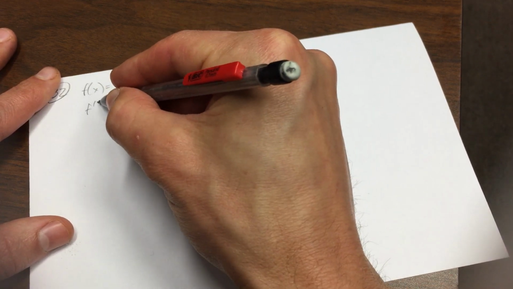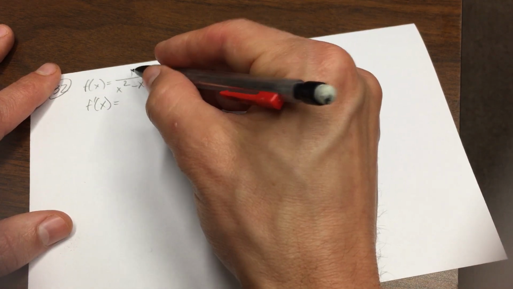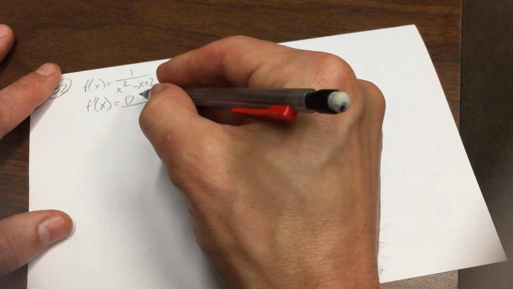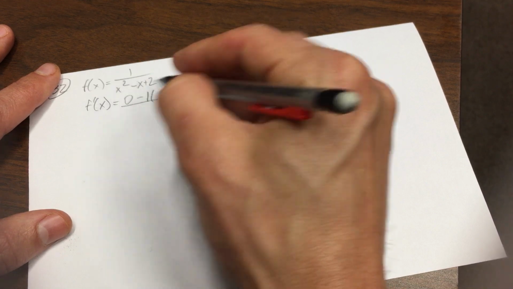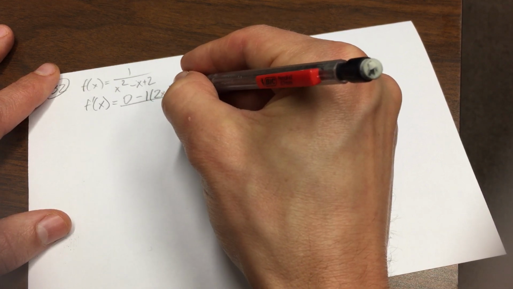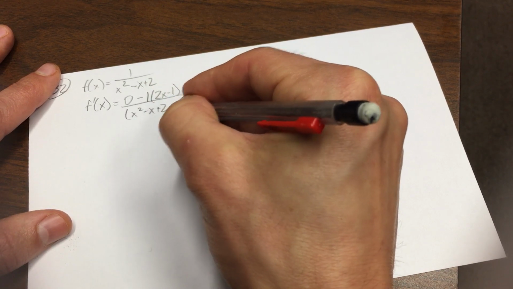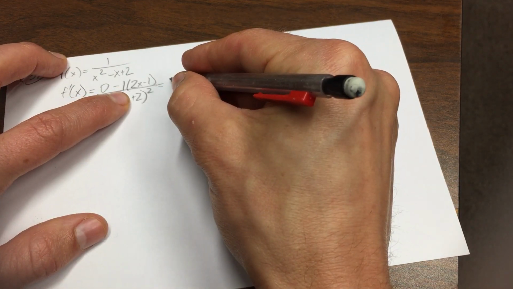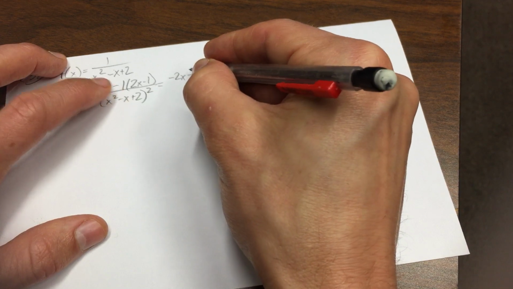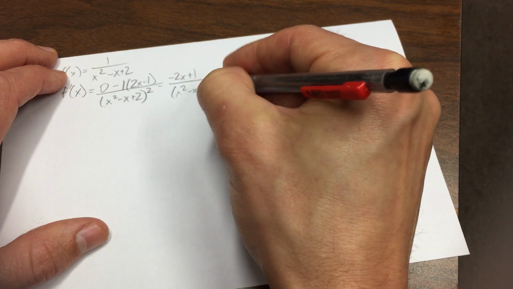First off, to use the second derivative test, we have to find the critical points. That's the derivative of a quotient, so we use the quotient rule. Let's see, low d high, well, the derivative of the top is 0, minus high d low, so minus 1 times the derivative of the bottom, 2x minus 1, over low squared. Okay, so if you were going to write that, distributing the negative, negative 2x plus 1 over x squared minus x plus 2 squared.